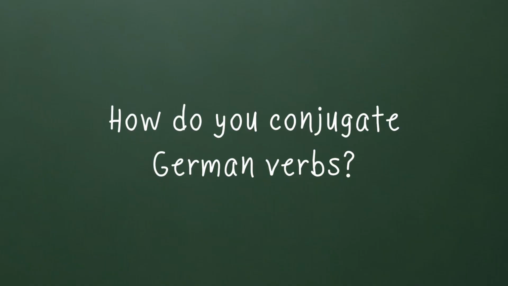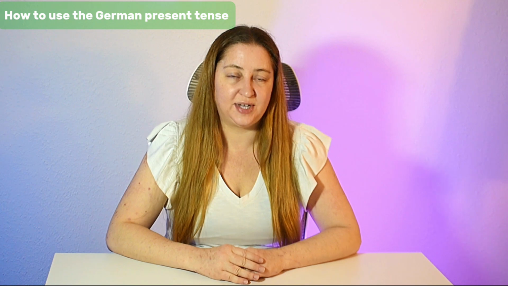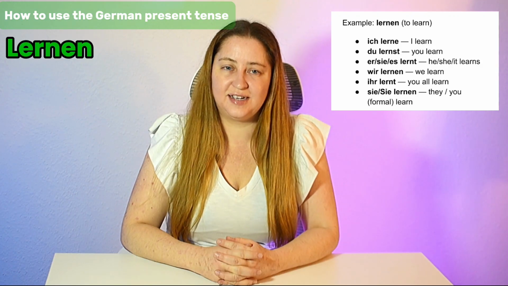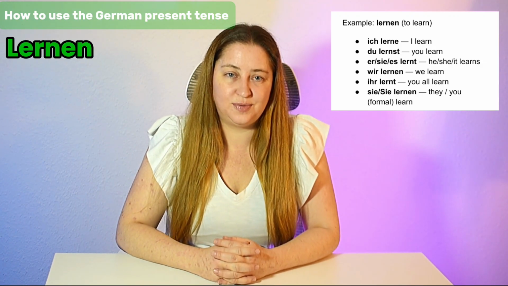Let's look at German regular verb conjugation with en verbs. Most German verbs will end in en. And in English, verbs don't change very much. We say I work, you work, they work, we work. But in German, the endings of the verbs change slightly according to the pronoun that you're using. Let's look at the verb lernen, to learn, as an example.